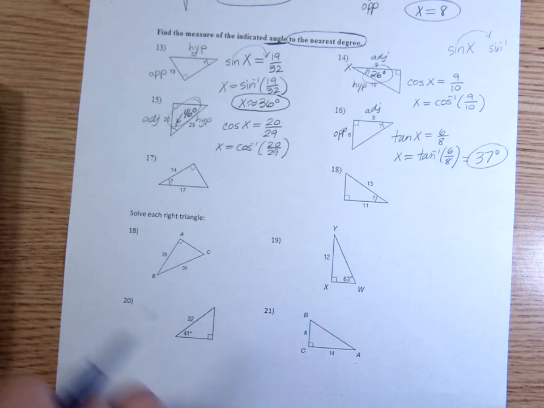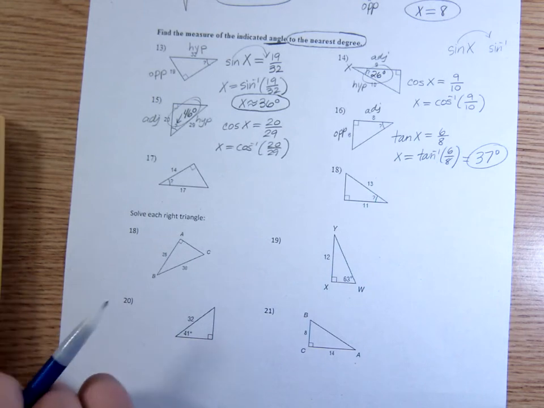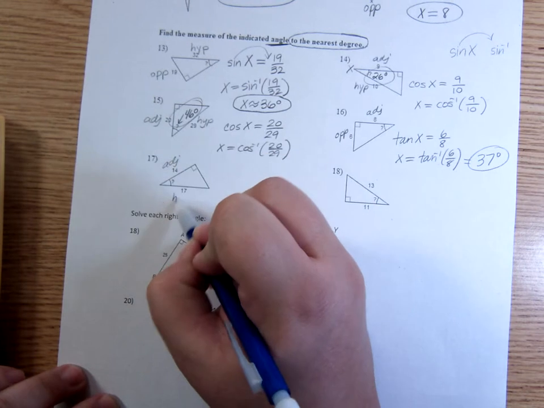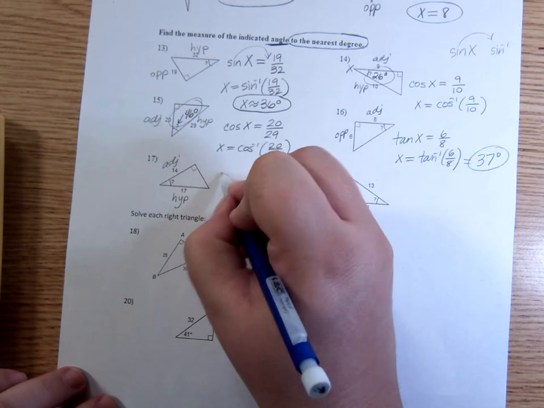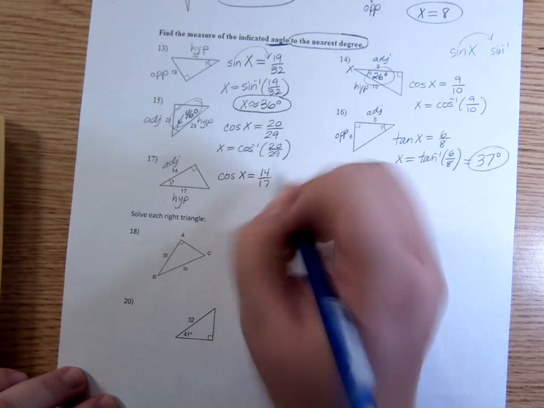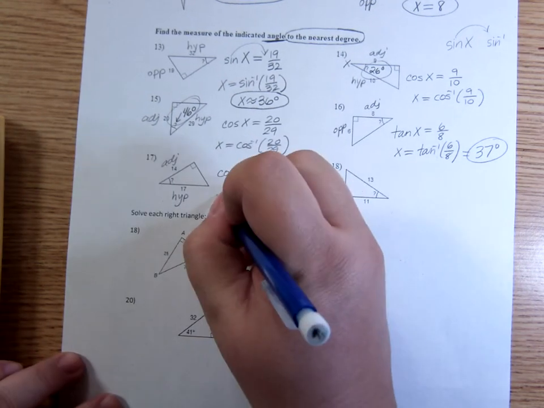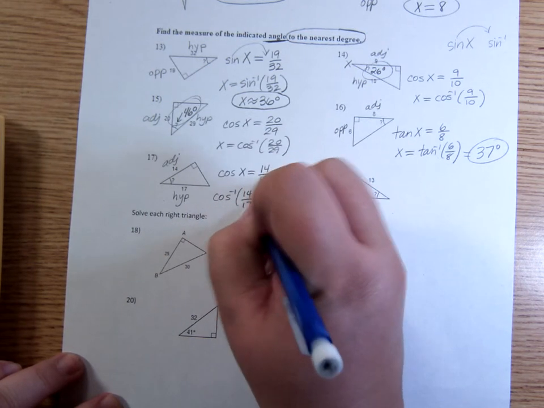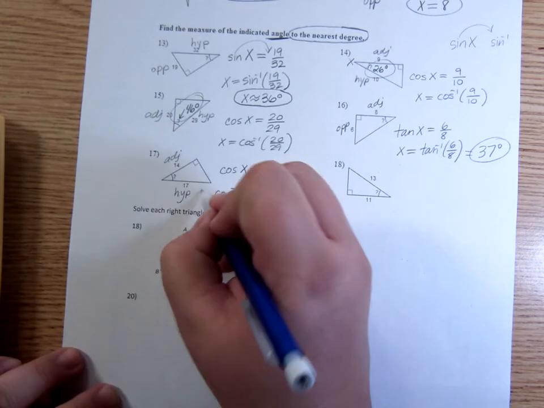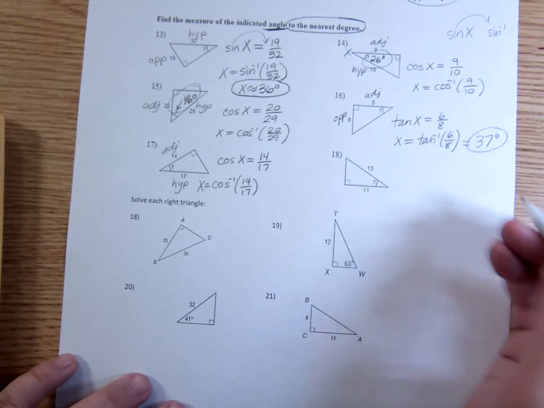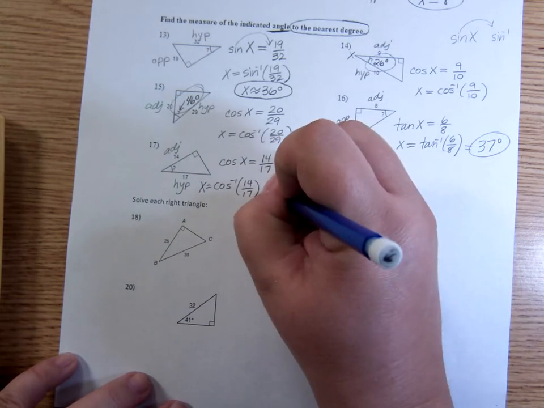Number 17. This is my adjacent. This is my hypotenuse. So I'll use cosine. Cosine of x equals adjacent over hypotenuse. That means inverse cosine of 14/17 is how I get x. So inverse cosine, 14 divided by 17, that's 34.56. It's about 35 degrees.